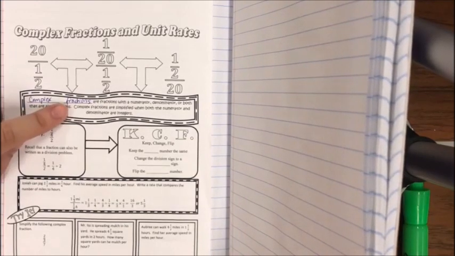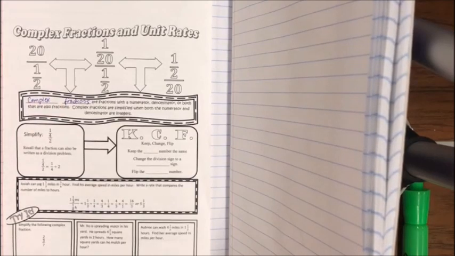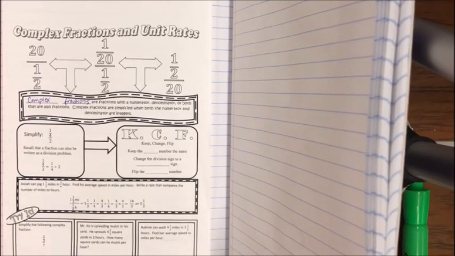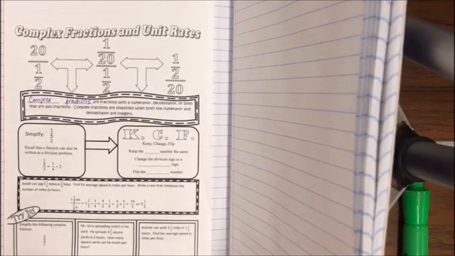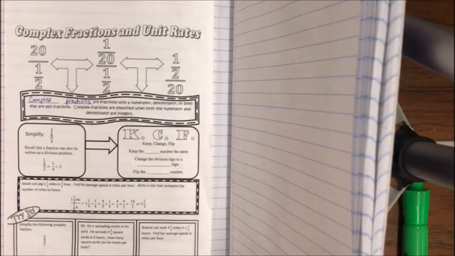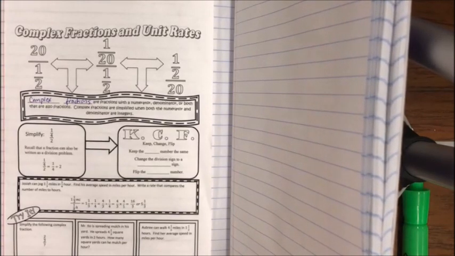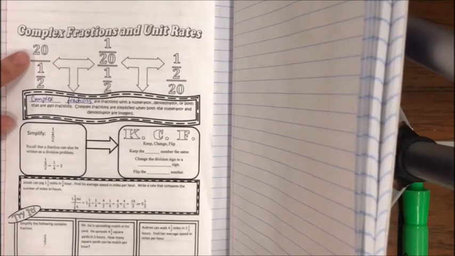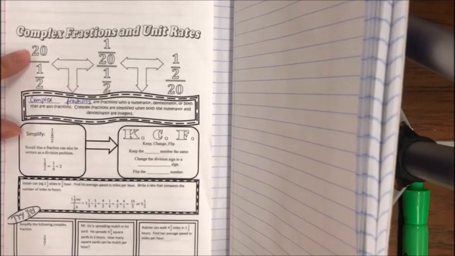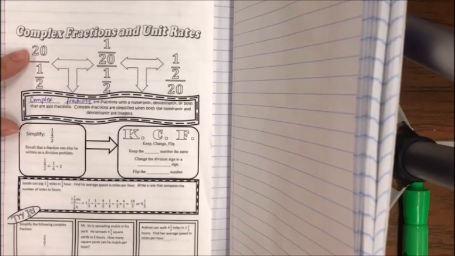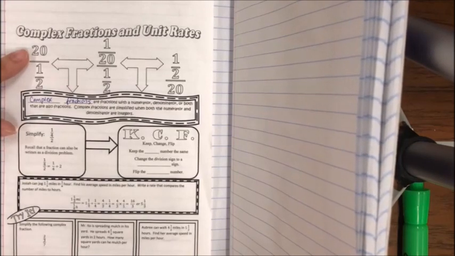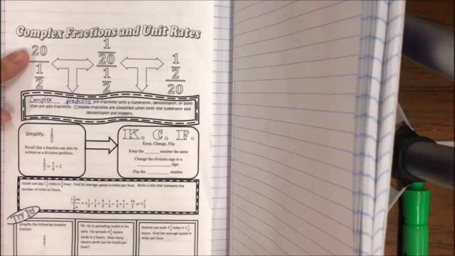So complex fractions are simplified when both the numerator and the denominator are integers. And basically all that means is that they're a whole number. Okay, so you don't want to have decimals, you don't want to have fractions or anything like that. Otherwise, they're still considered a complex fraction. So with something like 20 over 1/2, we want them both to look like regular numbers, like we normally would have 20 or 1 or 2 or anywhere up to infinity.